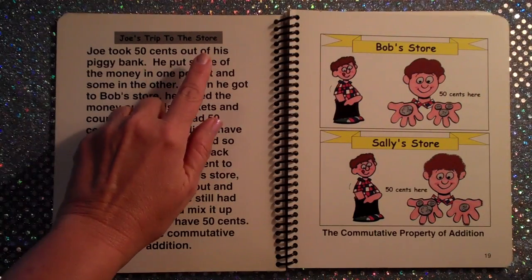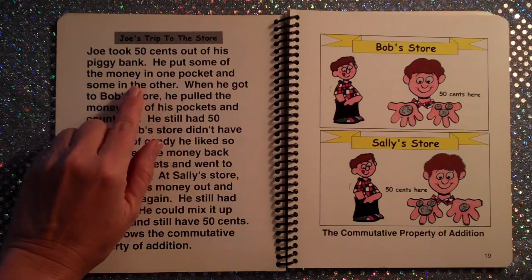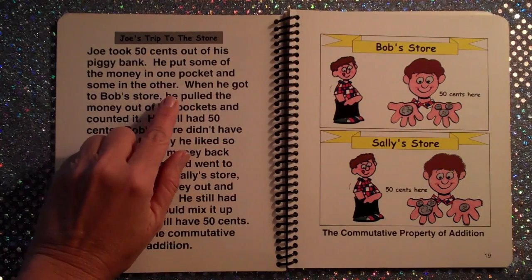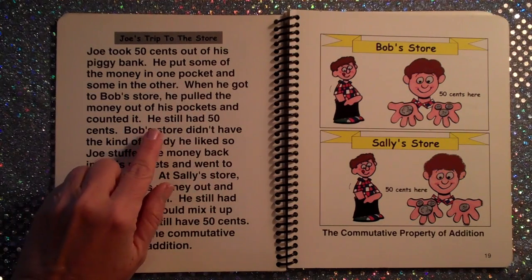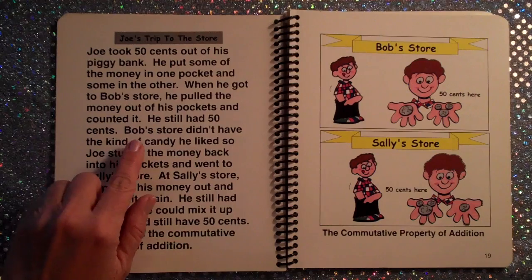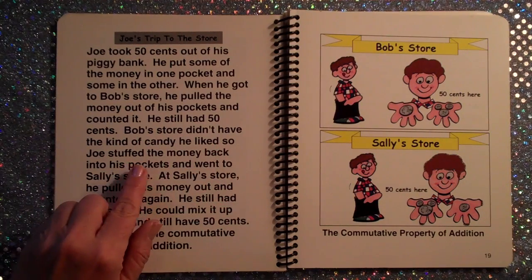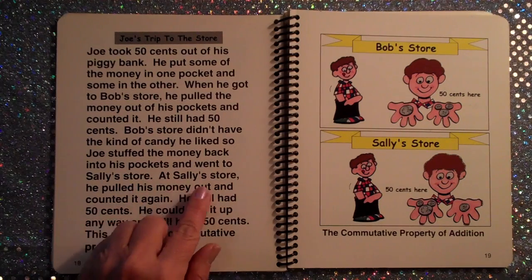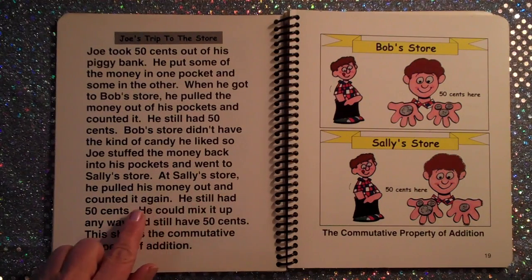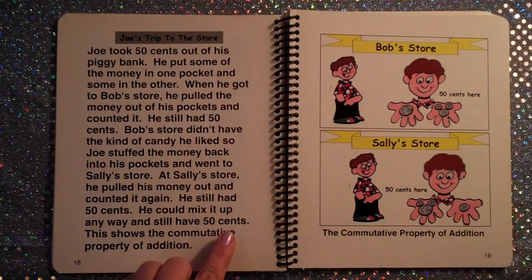Joe's trip to the store. Joe took 50 cents out of his piggy bank. He put some of the money in one pocket and some in the other. When he got to Bob's store, he pulled the money out of his pockets and counted it. He still had 50 cents. Bob's store didn't have the kind of candy he liked, so Joe stuffed the money back into his pockets and went to Sally's store. At Sally's store, he pulled his money out and counted it again. He still had 50 cents. He could mix it up any way and still have 50 cents.